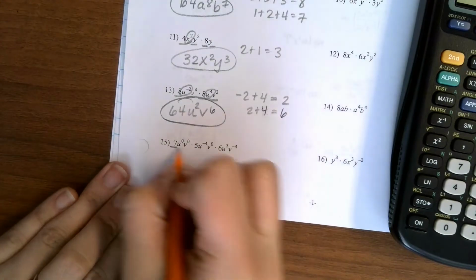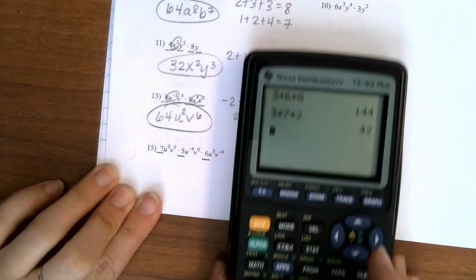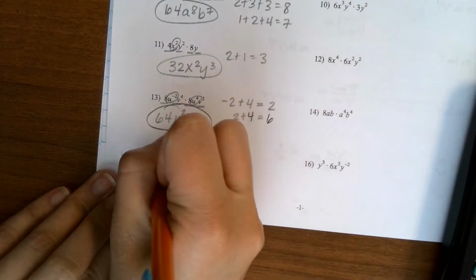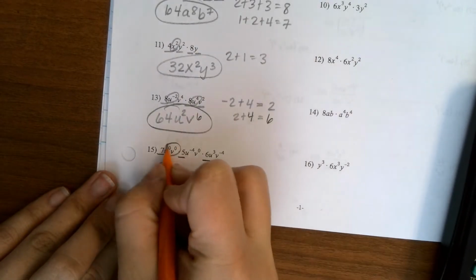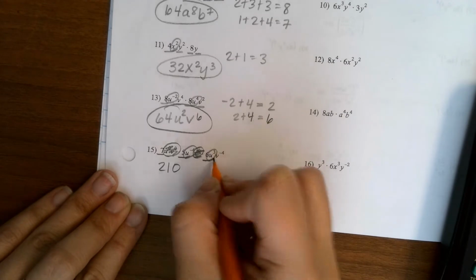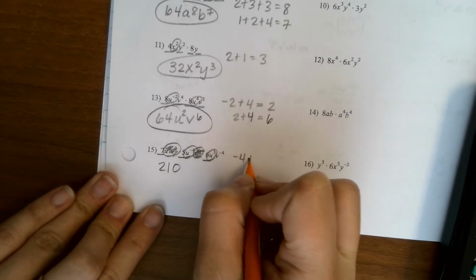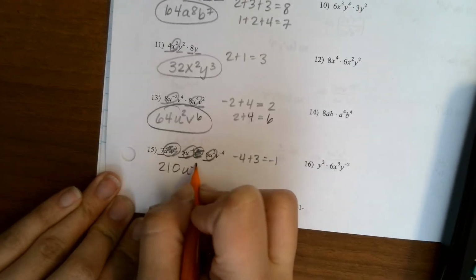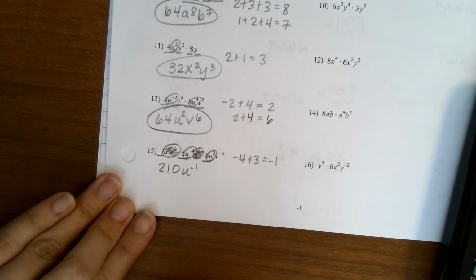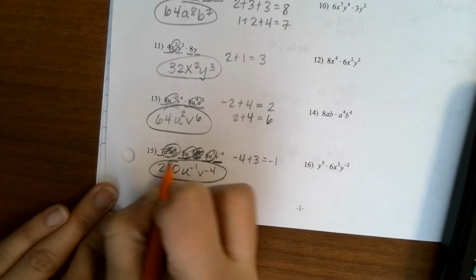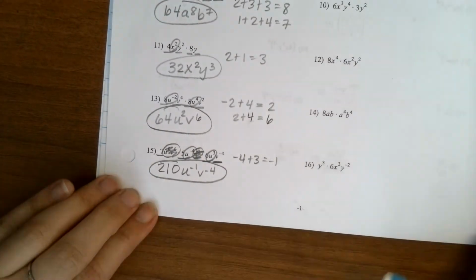Final one on this page. 7 times 5 times 6, 210. I told you anything to the 0 power is just 1, so these don't count. U to the negative 4 and u to the 3. Negative 4 plus 3 is negative 1. We haven't done negative exponents yet, but that's still how this is going to work. And then I have just v to the negative fourth power left over. Final answer. That one was a tricky one, probably your spiciest one.